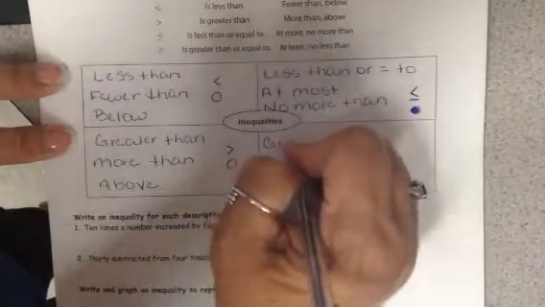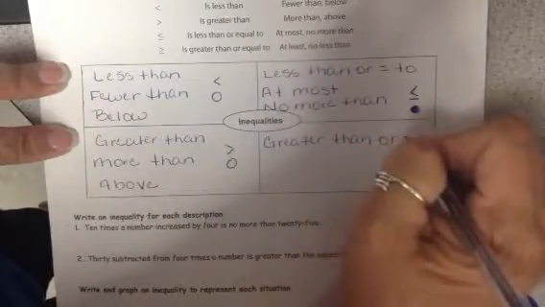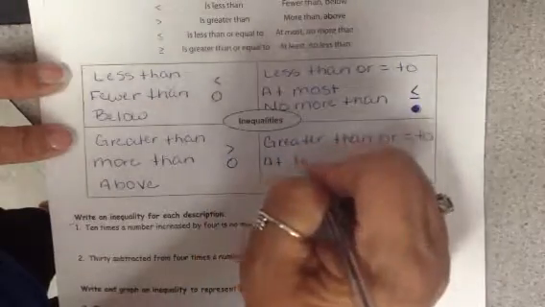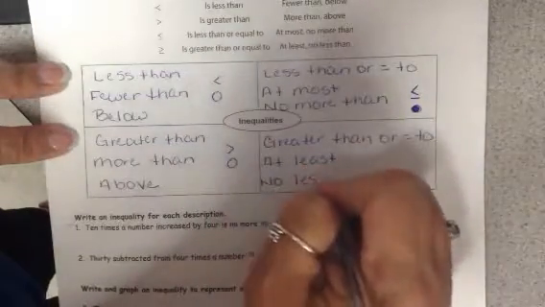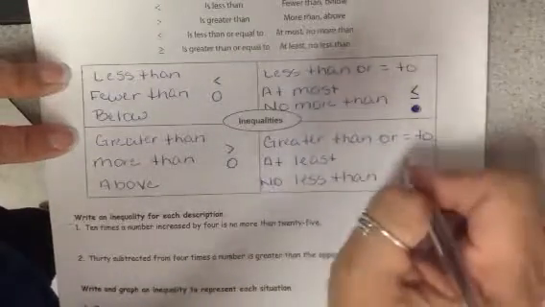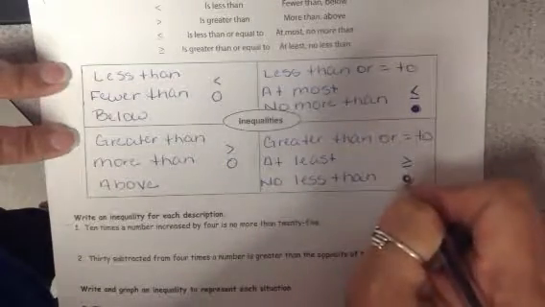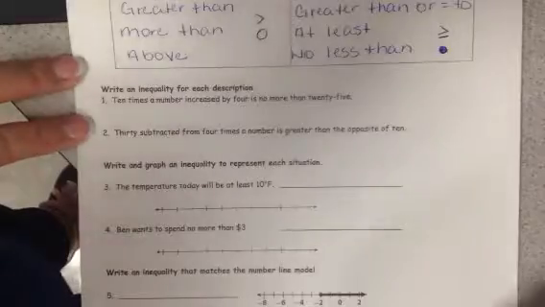Okay? And in the last box, we are going to put greater than or equal to. We are going to put at least and no less than. That is going to look like the greater than sign, except it's going to have a line under it. And it is going to be an enclosed circle. Remember, if you're having a hard time keeping up with these notes, you can always pause or go back.